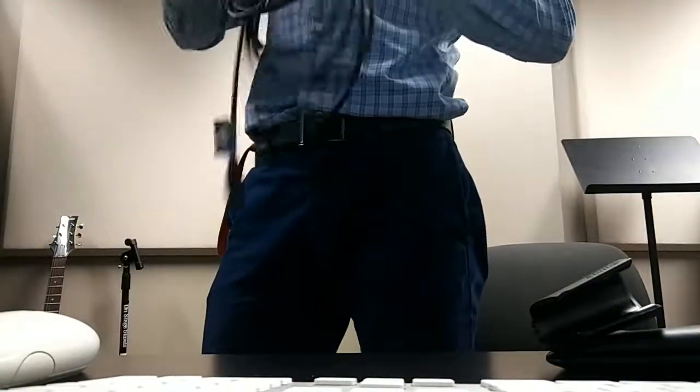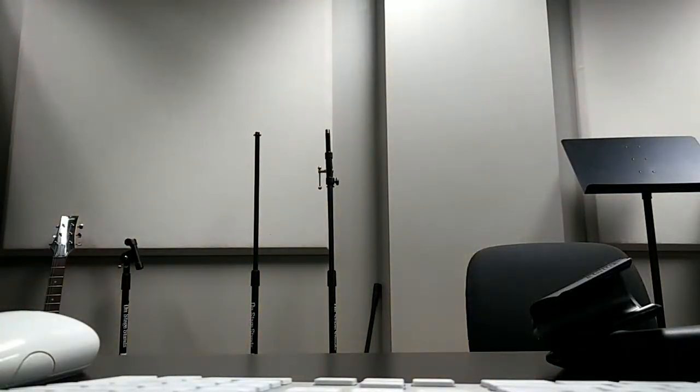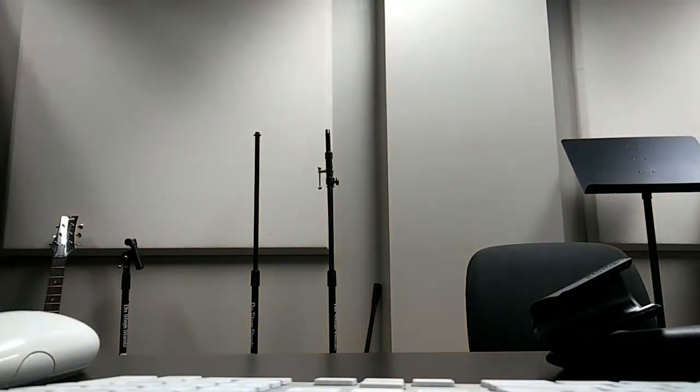Here's our Neumann mic. And next, we will plug in the 58. I plugged in the Neumann into the top left and the 58 into the top right of the Whisper Room interfaces. Those are plugged in the back of the unit.